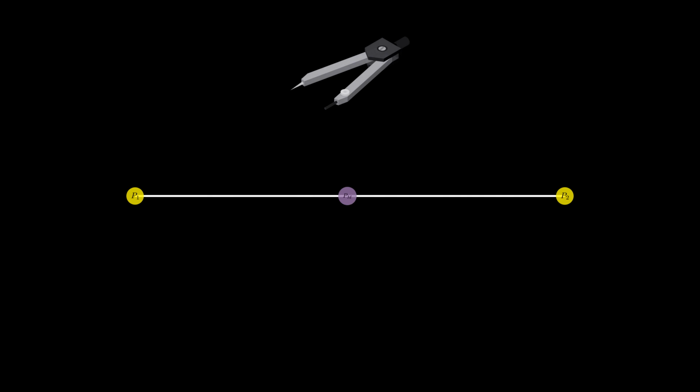Now, assume that we are given two points on a flat surface. First, we need to identify where the midpoint is located. As discussed in Euclid's Elements definitions and postulates, the midpoint should lie on the straight line segment that joins the two given points. So the midpoint should exist. However, because we can only use a straightedge, which draws a straight line, but cannot measure any distance, we need to locate the midpoint exactly on this line using only the compass.